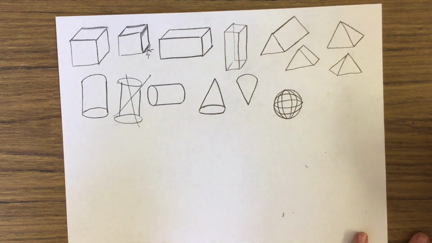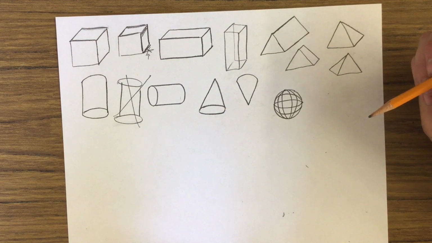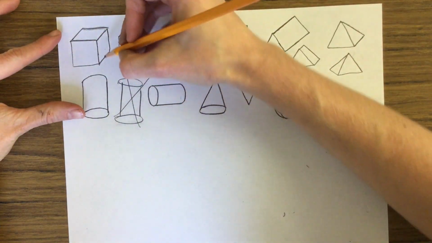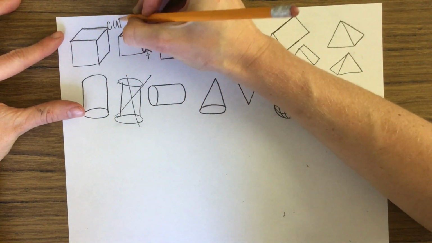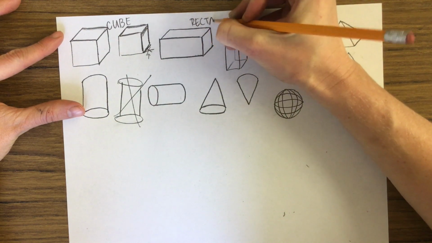Okay. Really what helps make a sphere look rounded and 3D is actually the shading, which we're going to get to in a moment. Now before I get too far, I want to make sure I've labeled all these, so I'm going to put their names next to them so I remember what I'm doing.